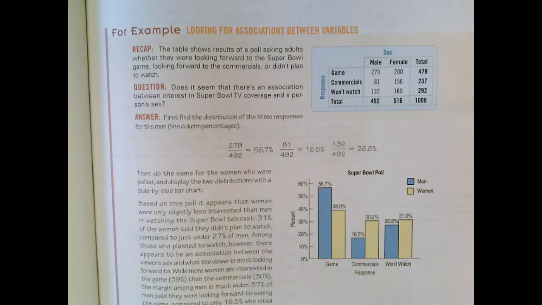But because they're not the same, because they're all different, I mean, these ones are close, but these ones are drastically different, right? Clearly, way more men like to actually watch the game, and way more women like to actually watch commercials. That means there's an association between your gender and your preference of what you like to watch.